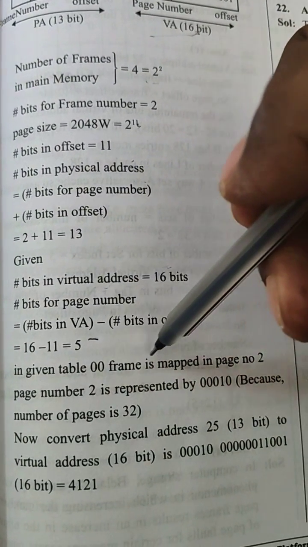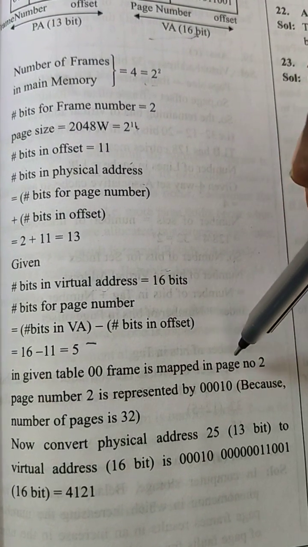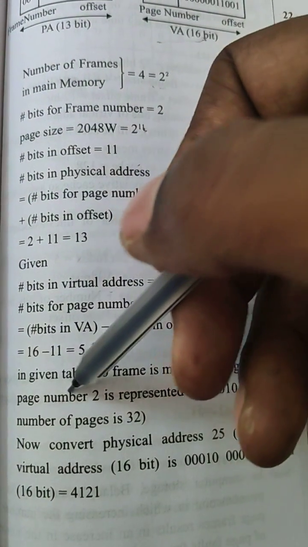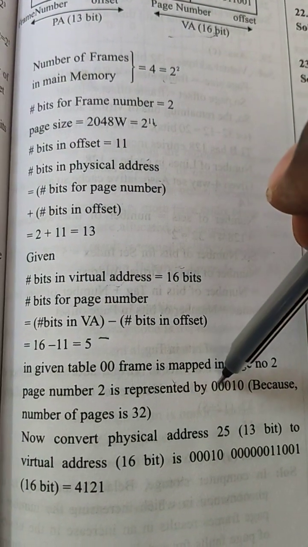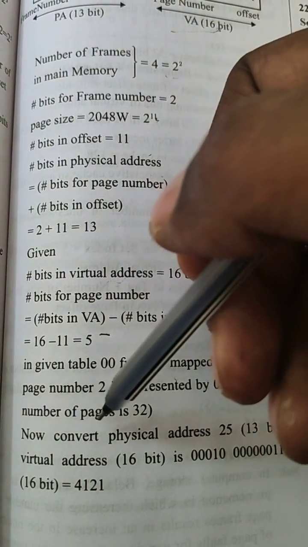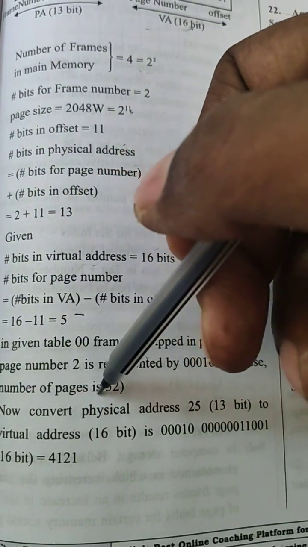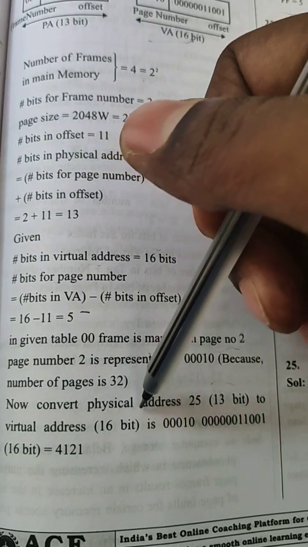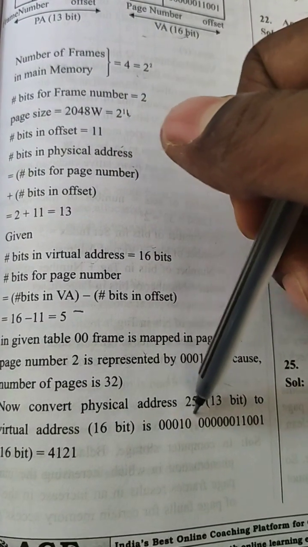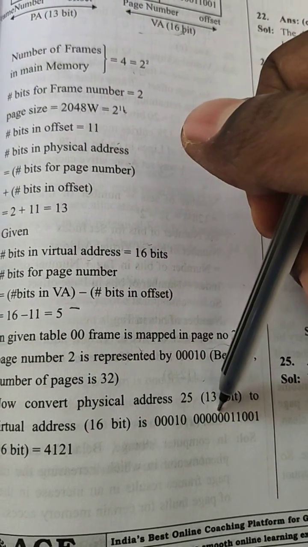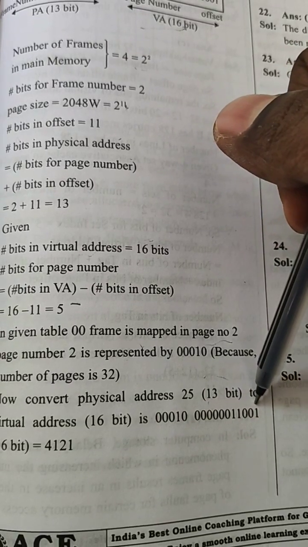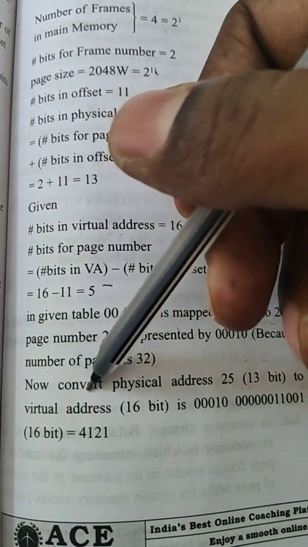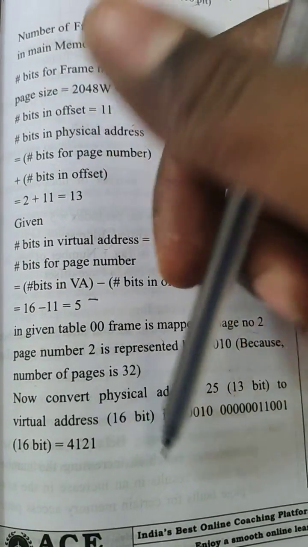In the given table, frame 00 is mapped to page number 2. Page number 2 is represented by 00010 because the number of pages is 32. Now convert physical address 25, 13 bits, to virtual address, 16 bits: 00010 followed by 11-bit offset 00000011001. The 16-bit address is equal to 4121.